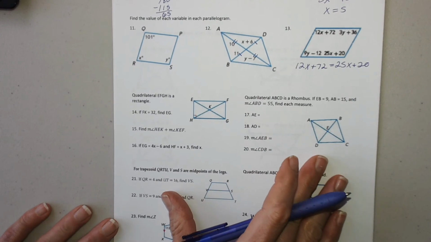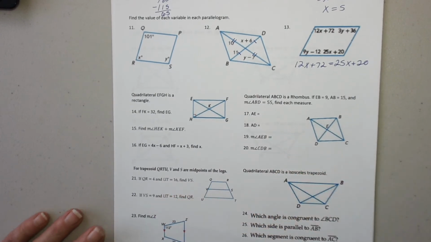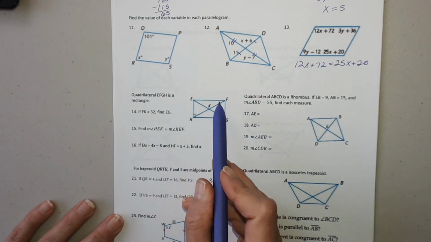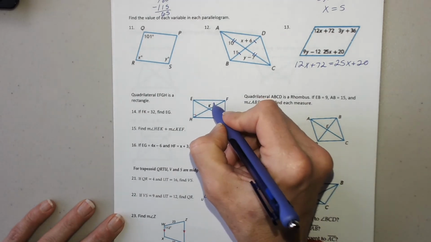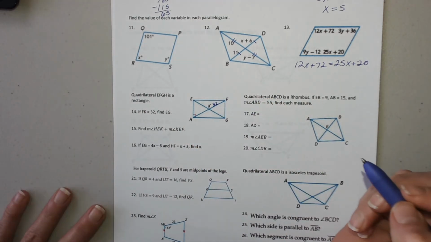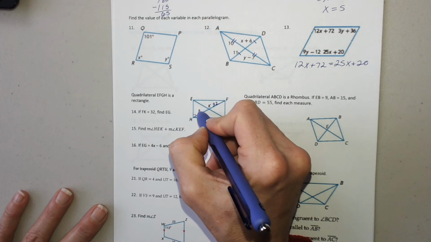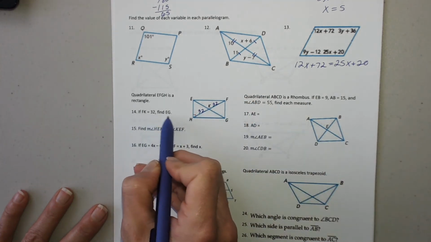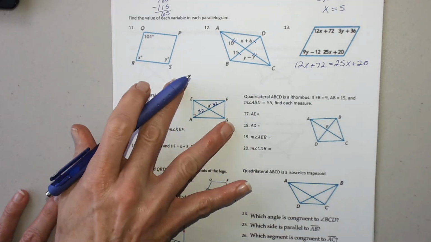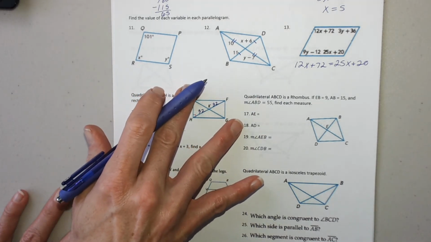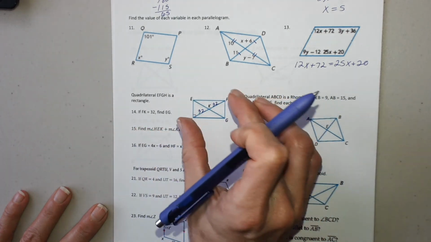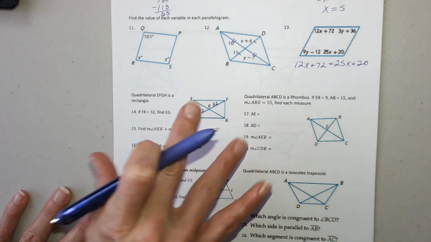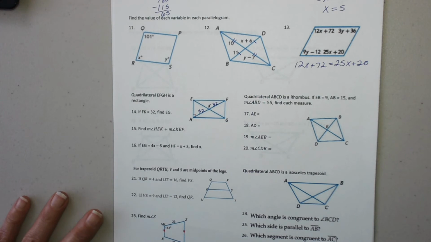Okay, rectangle. So we've already talked about the properties of a rectangle. Remember that the diagonals are congruent and our angles are right angles. So here, when it gives you FK, we know that this is 32. And because it's a parallelogram, we know this part over here has to be 32. So when it's asking us what EG is, we would be looking at this diagonal. Since it's a rectangle, they should be equal. So it would be the same. It would be 64.